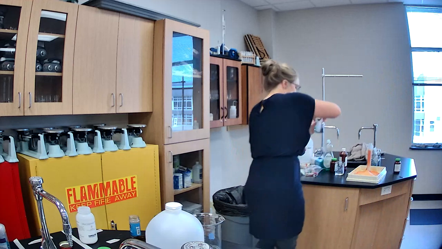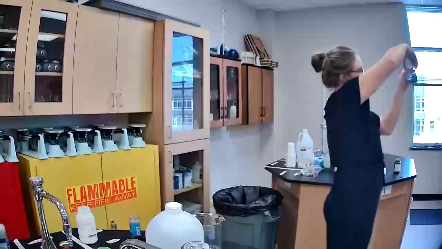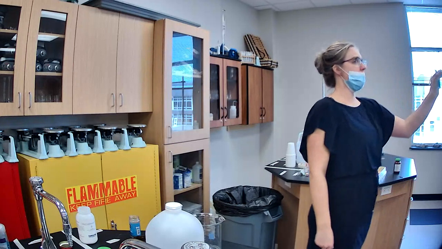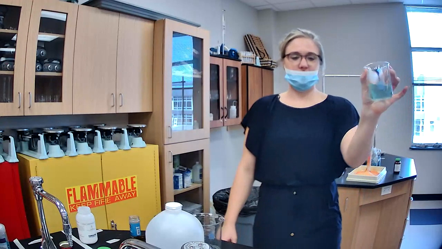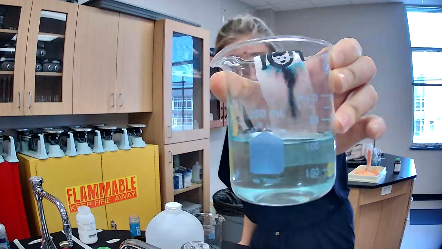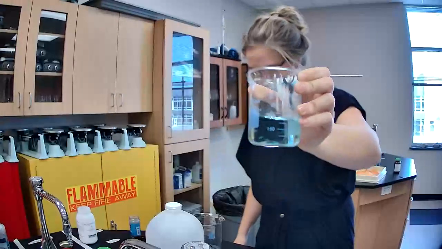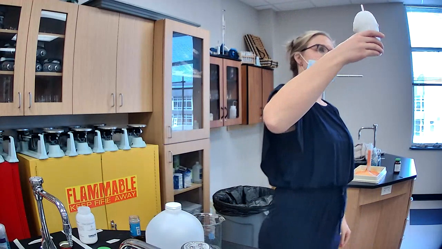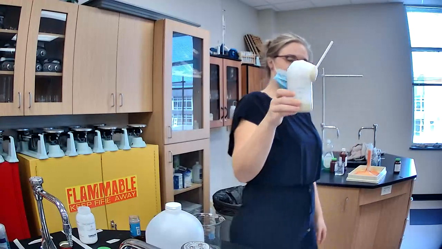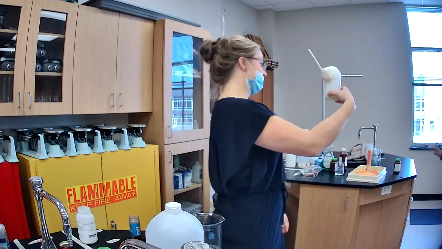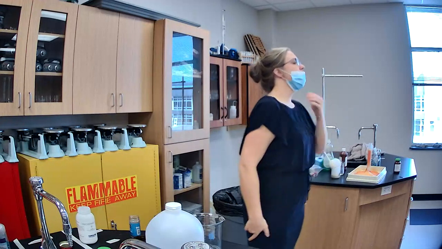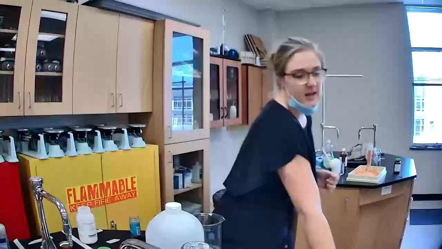Okay, look at our guy now. Looks like a galaxy. The yeast is overflowing even more. Yeah, look at our yeast. It looks like a milkshake. Okay. So, here's what we're going to do now.